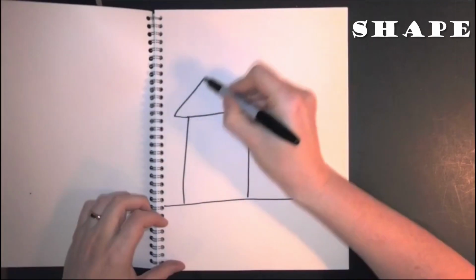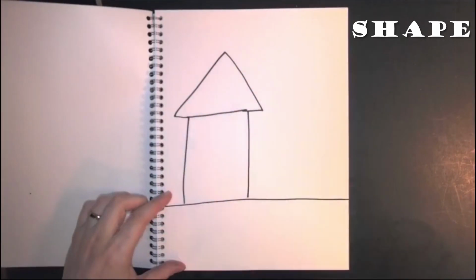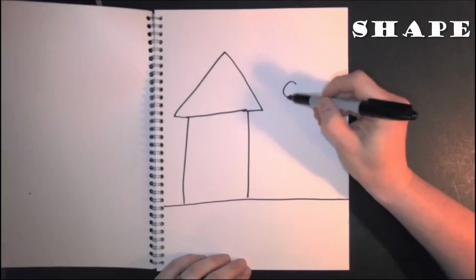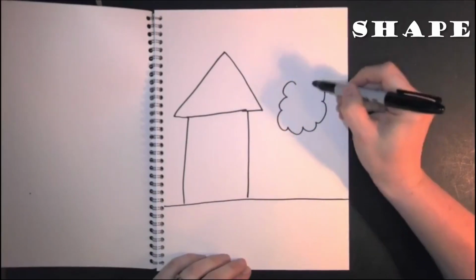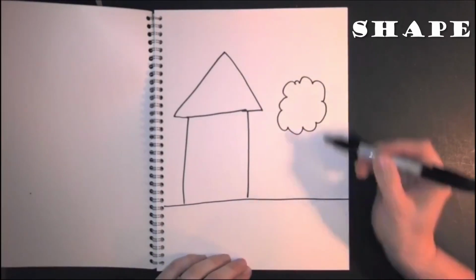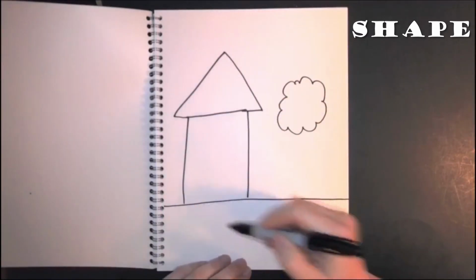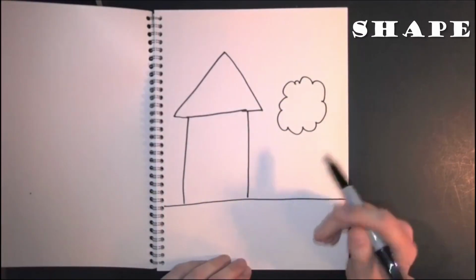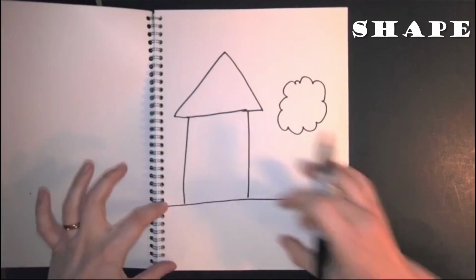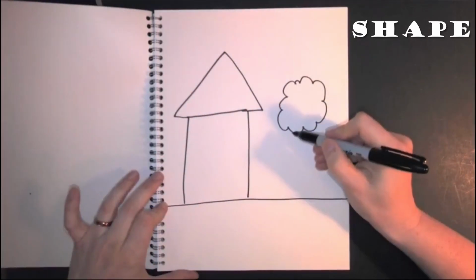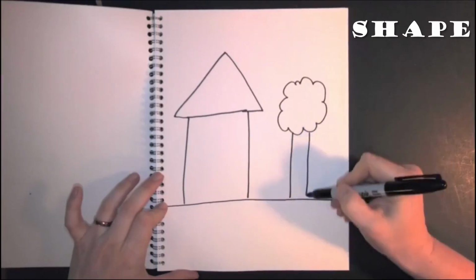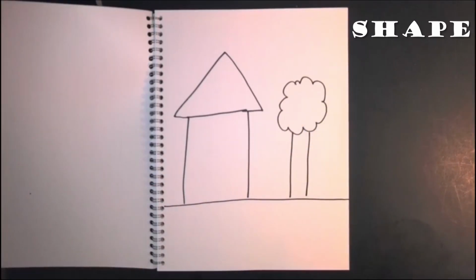Then let's do a triangle. So this one does not have an exact shape. I don't know if anybody remembers, those are called organic shapes. Geometric shapes are things you can measure, like the rectangle or a square or a triangle. But an organic shape is something, not so much.